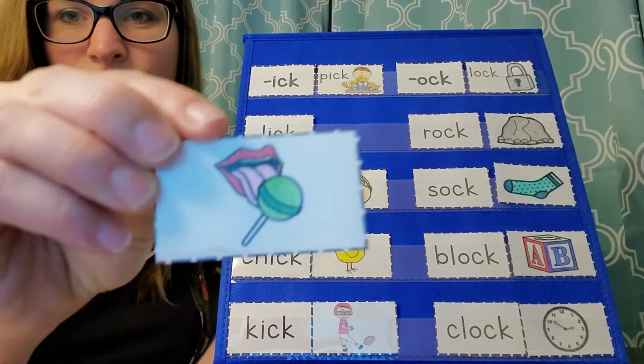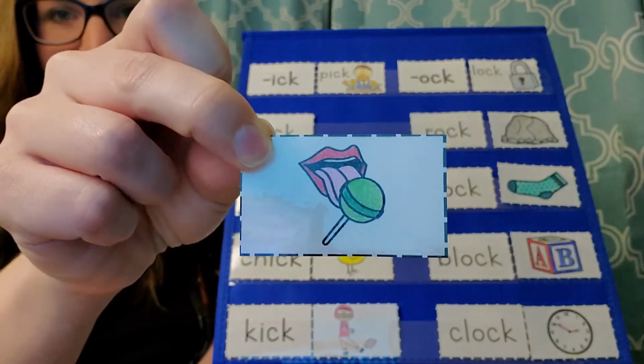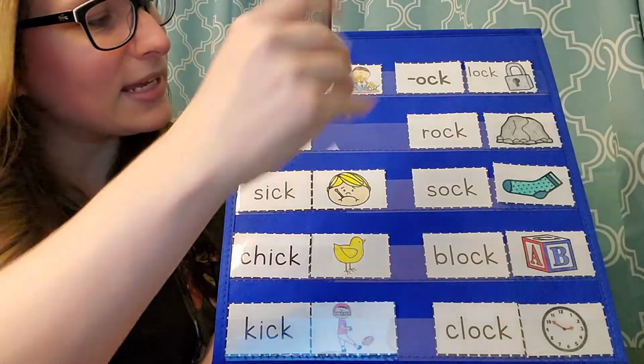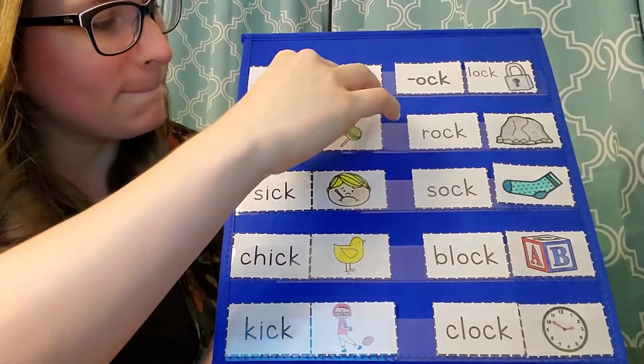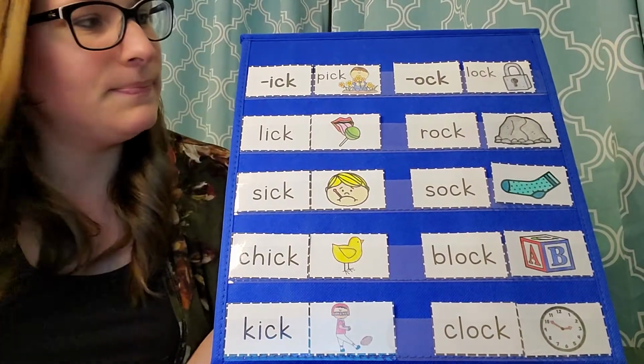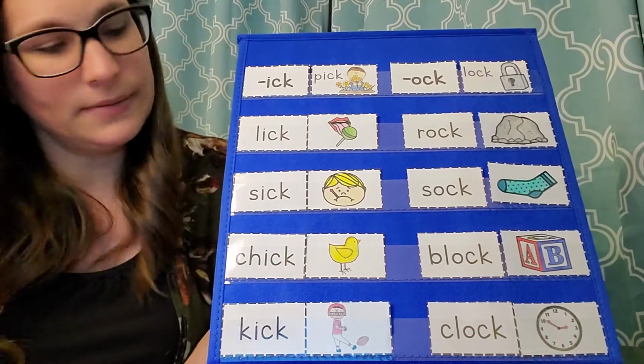And this is the picture that represents lick. You can lick a lollipop or a popsicle or ice cream. Lick. You lick with your tongue.